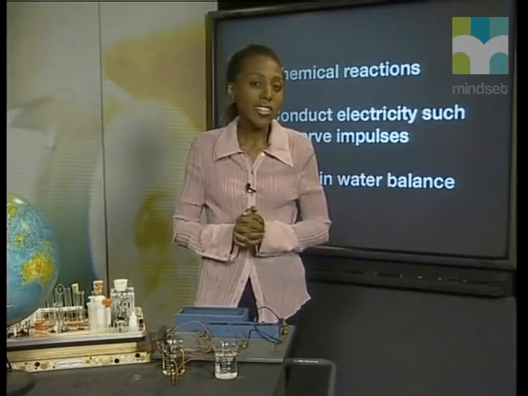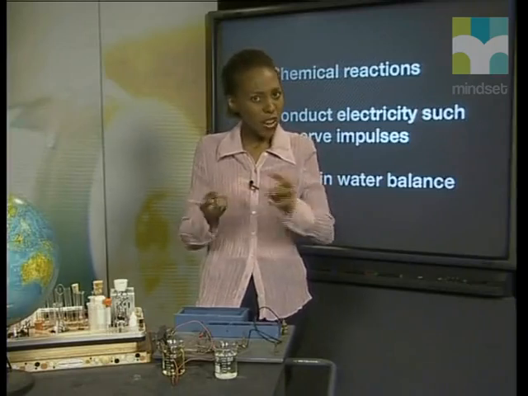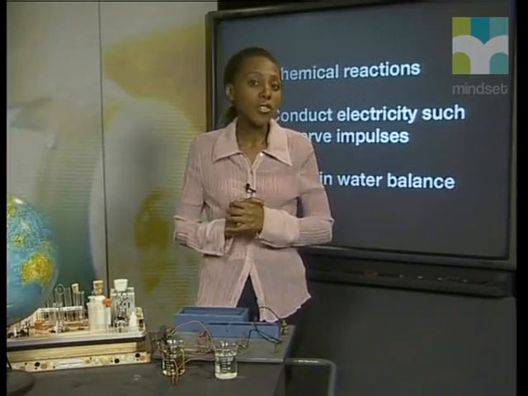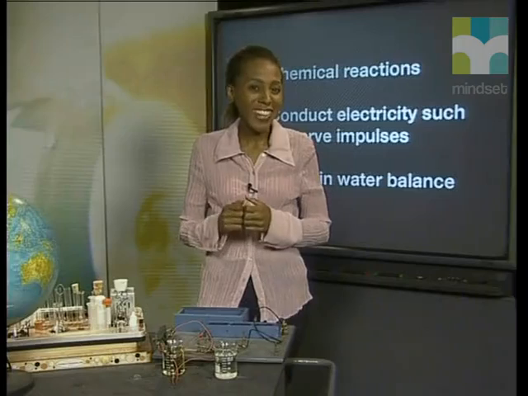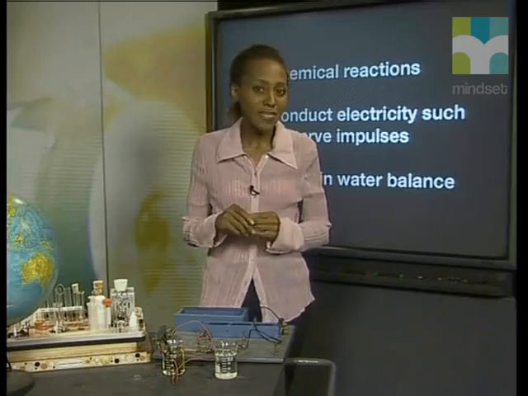There are no charged particles formed when they dissolve. When ionic substances such as sodium chloride dissolve, positive and negative ions are free to move. The movement of these ions causes the electric current. Let's have a closer look at the movement of these ions.